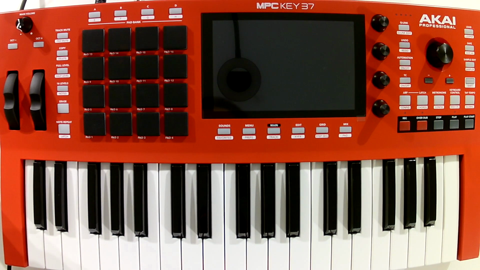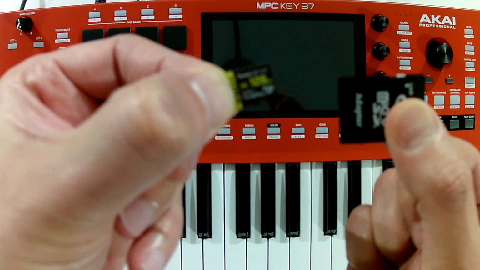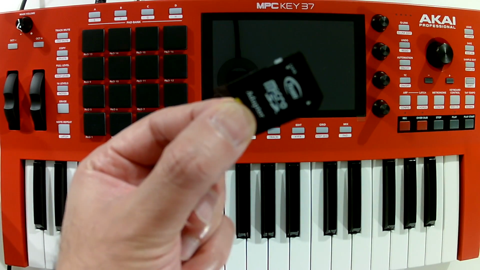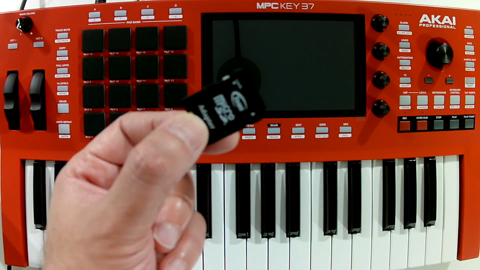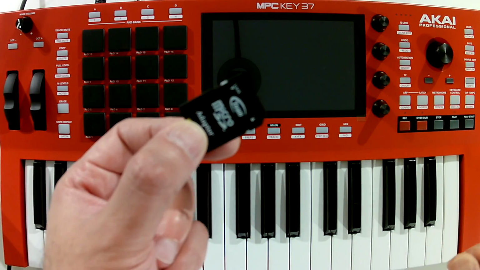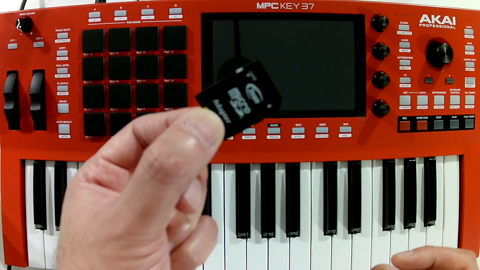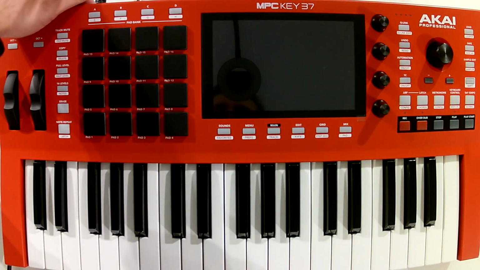Before we power up the MPC Key 37 professional synthesizer, it's highly advisable to look into a micro SD card or an SD card of your choice. In my case, we have a Team Group 128GB micro SD card with the adapter. So we will be inserting this into the MPC Key 37 SD card slot. This will allow us to enter our plugins, and software plugins will be updated through the external storage. So let's go ahead and do that now. Now that we have inserted the SD card, we can go ahead and power up the unit.